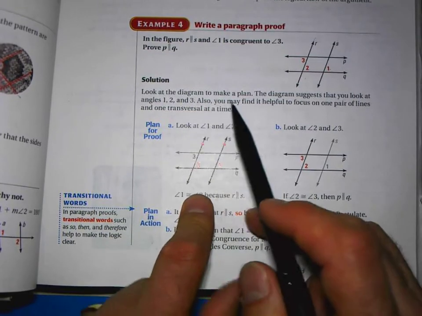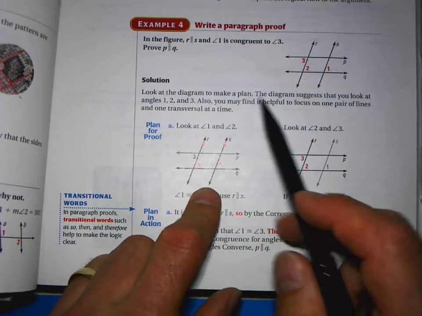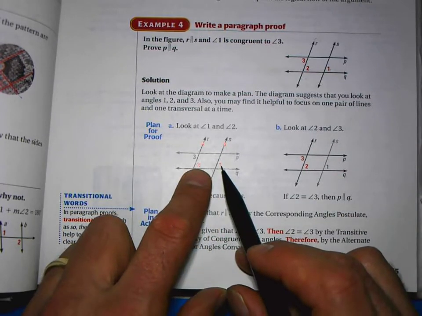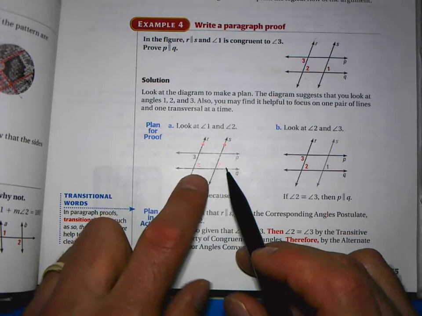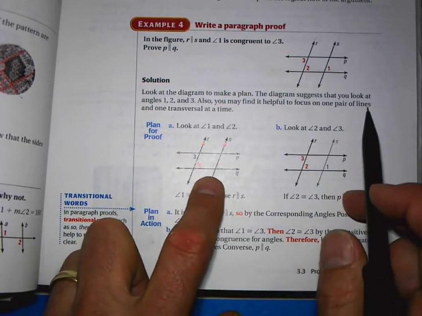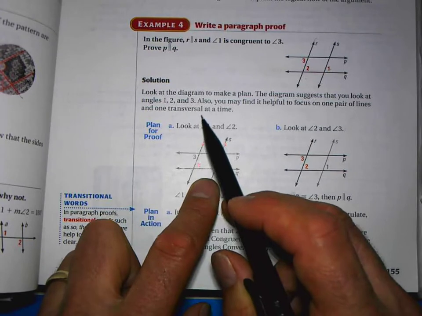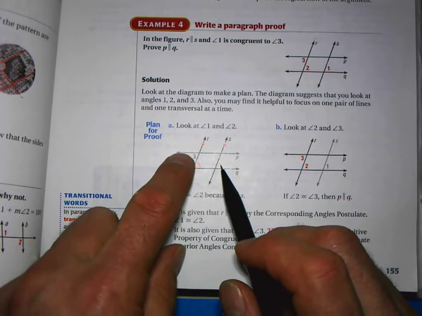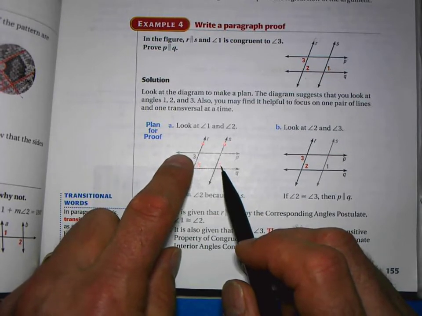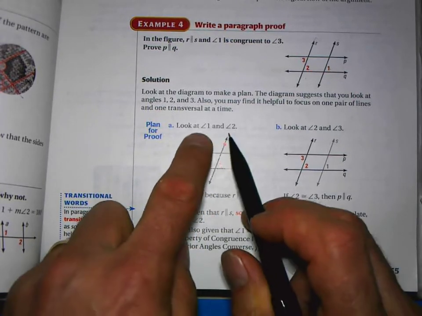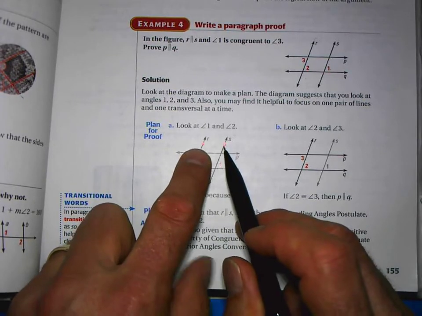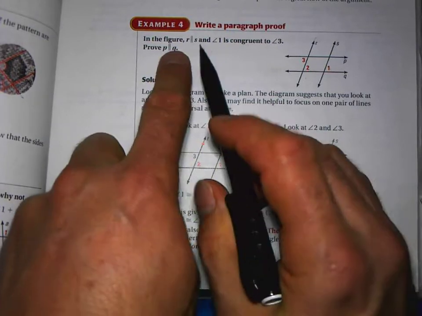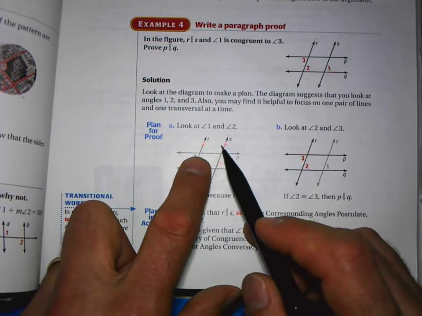So they tell me here to look at the diagram and to make a plan. And the diagram suggests that you look at angles 1 and 2, and then also 3. And you also might find it helpful to focus on one pair of lines and one transversal at a time. So let's do that. We know again that angles 1 and 3 are congruent, and we also know that R and S are parallel. So they went ahead and labeled R and S together as being parallel. It's important to take all your information here and put it down on your diagram.